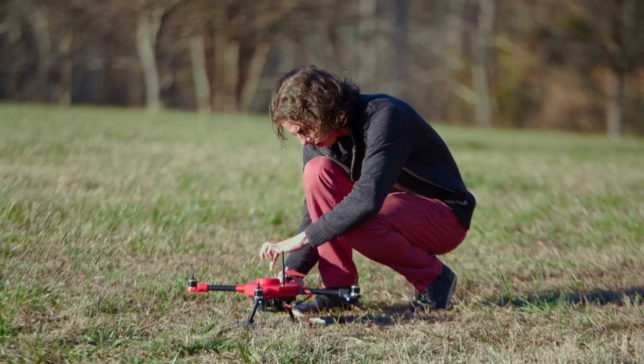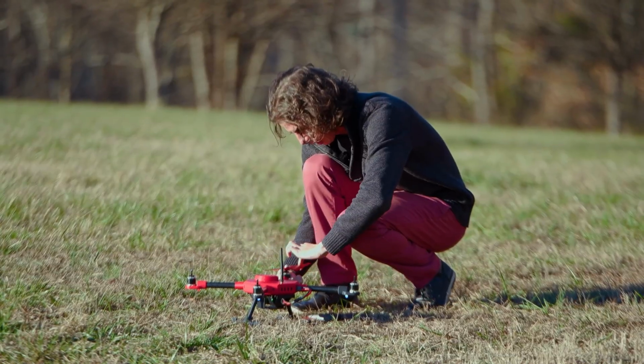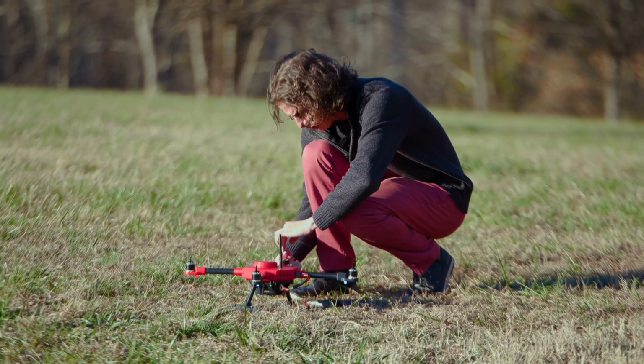And this prop's going on nice and easily. Still a little tighter than the others where you can freely spin it on.